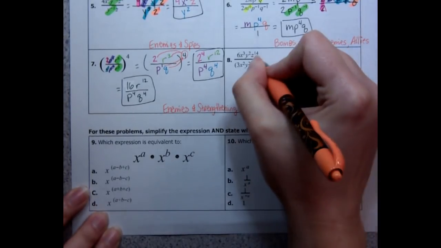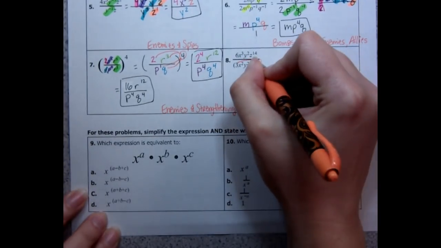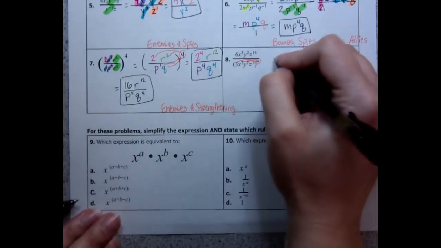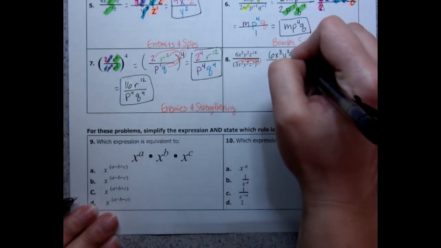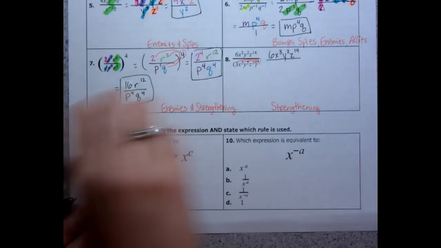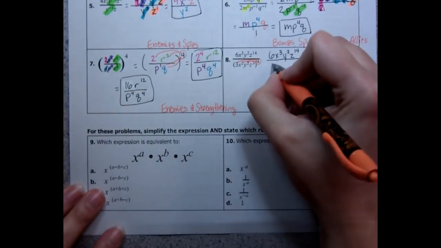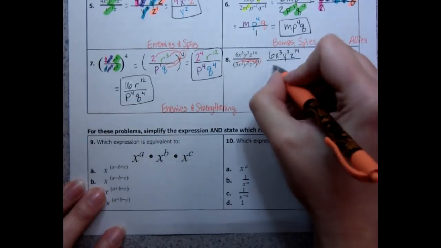So I'm going to take this and I'm going to apply it to all my bases. The 3, the X, the Y, the Z. Didn't do anything to the top. On the bottom, I'm going to keep the base and multiply the exponent.